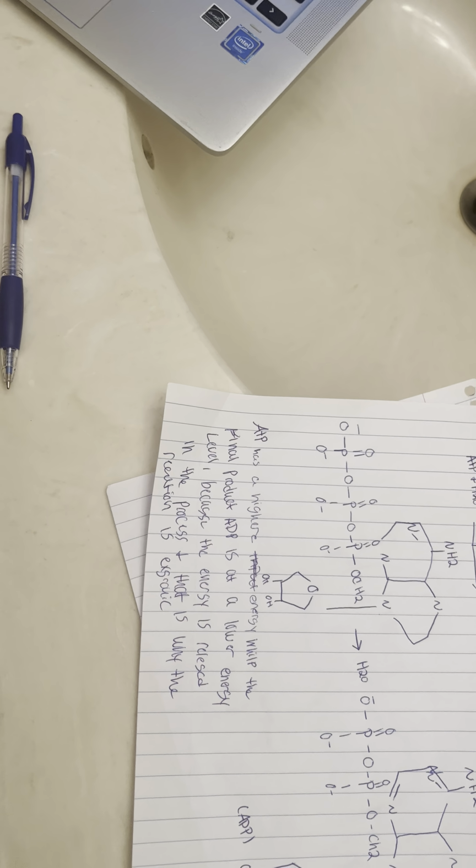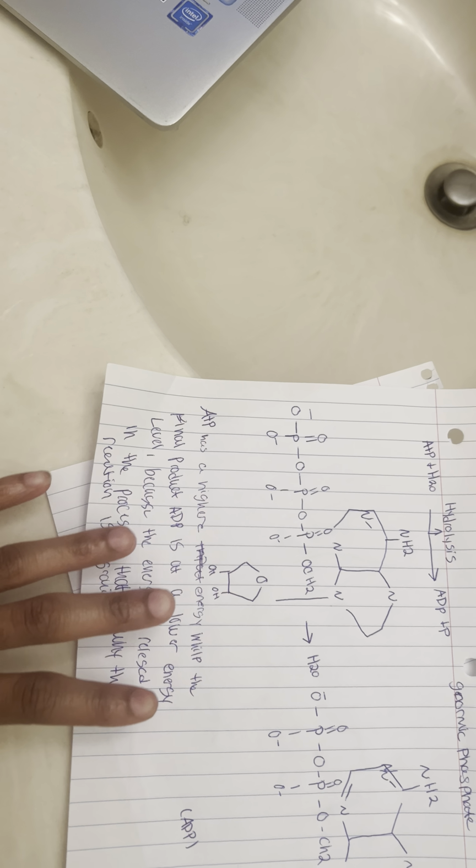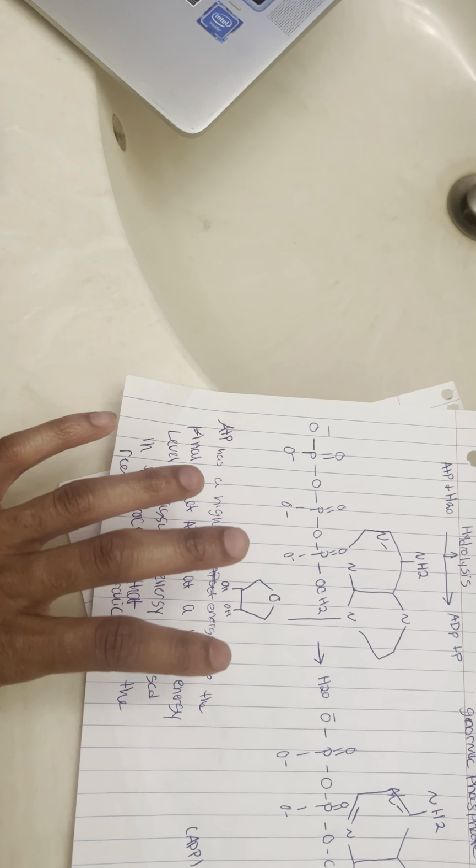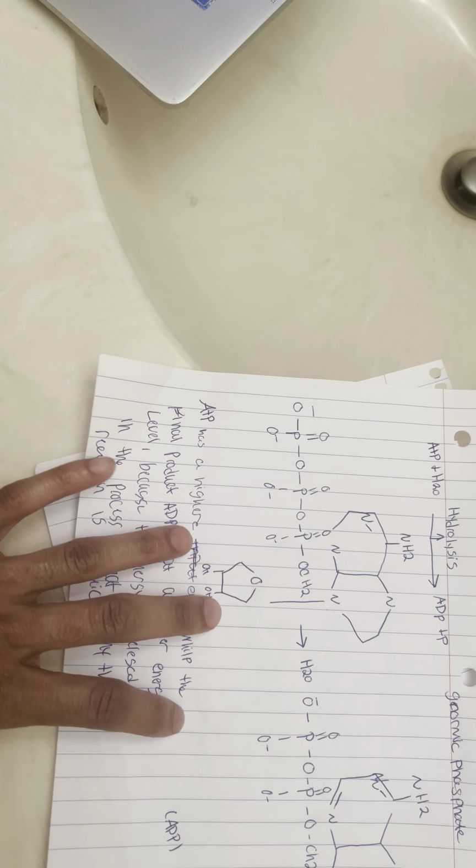Two types of chemical reactions that tend to be found in catabolic pathways are hydrolysis and oxidation. Hydrolysis breaks down larger molecules into smaller ones while using water.